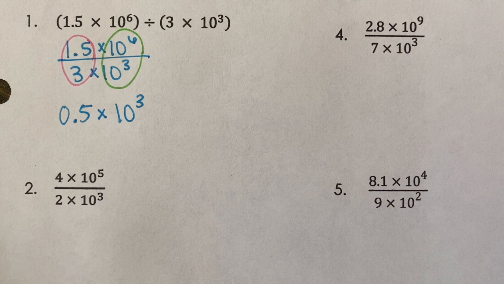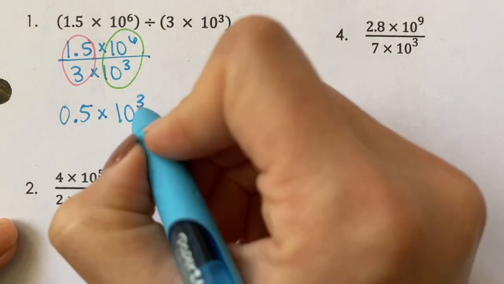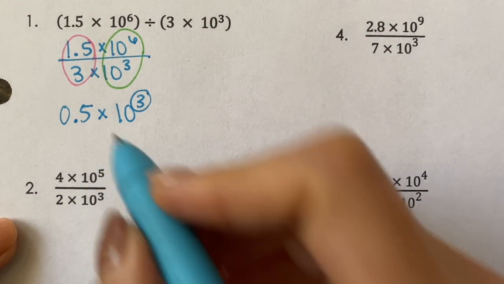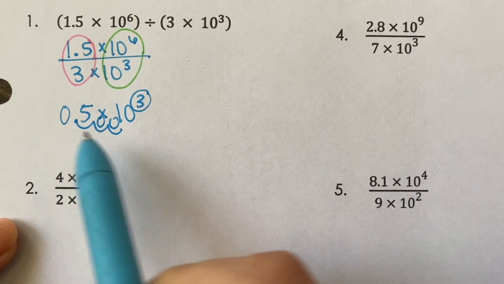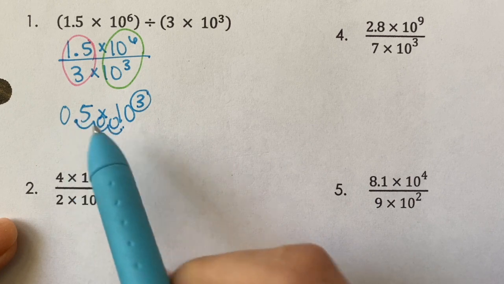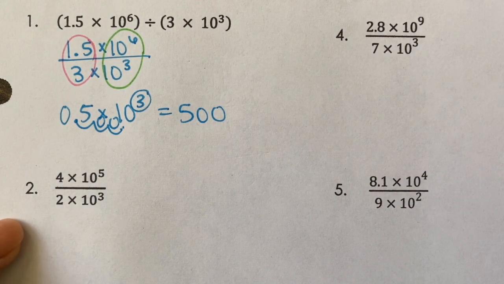So just like you did before, you are going to convert this to standard form and then rewrite it. We're going to move our decimal 3 to the right. 1, 2, 3. The number in front doesn't matter now. Our decimal's back here. The number is 500. And now we need to write 500 in scientific notation.